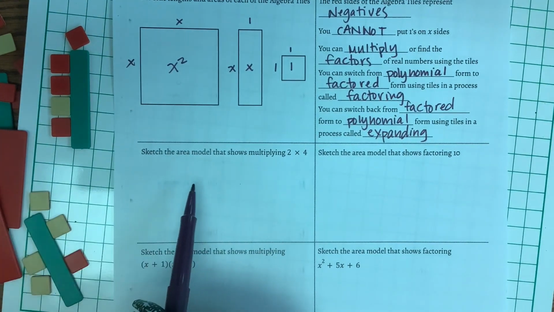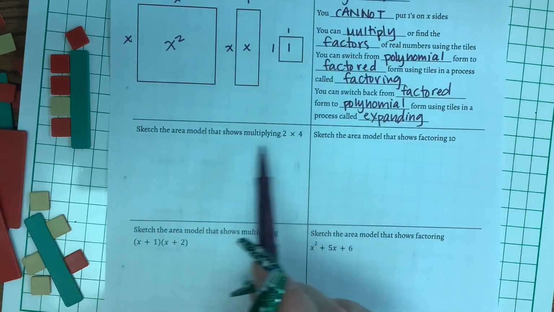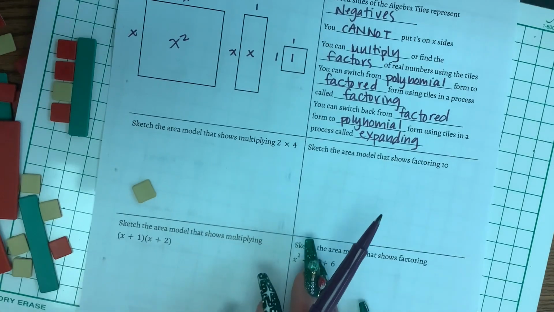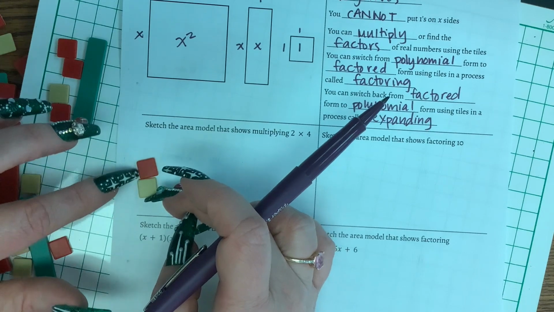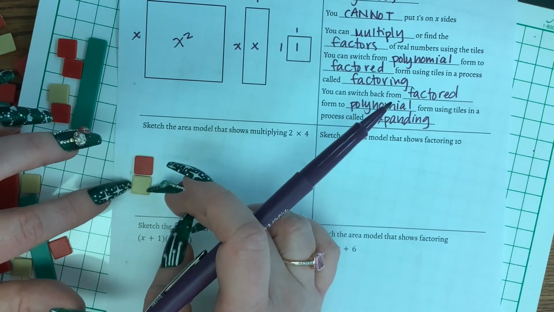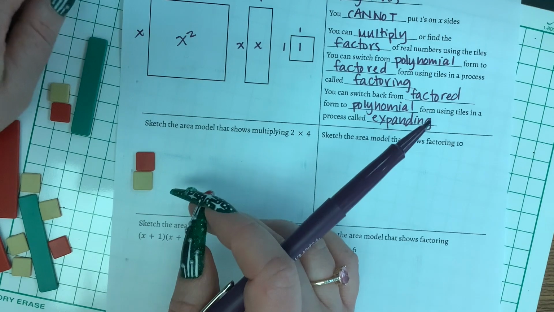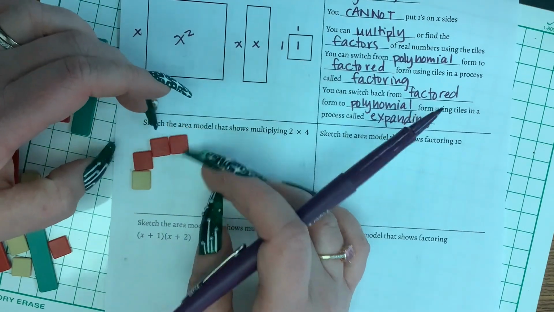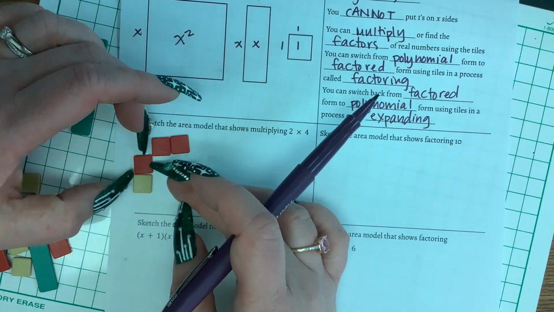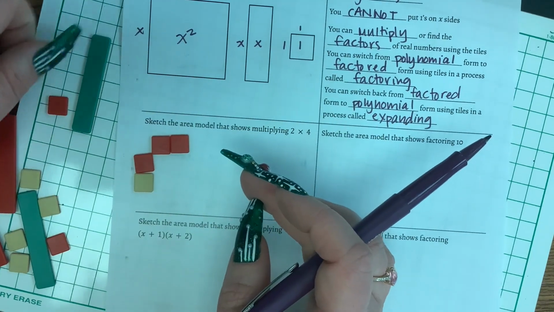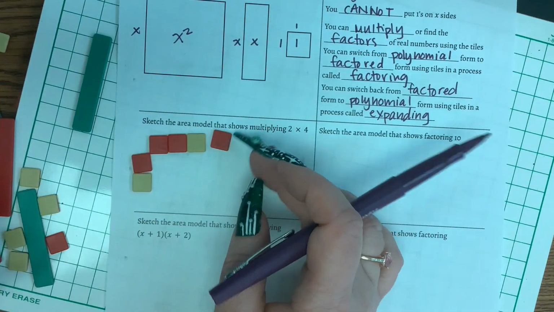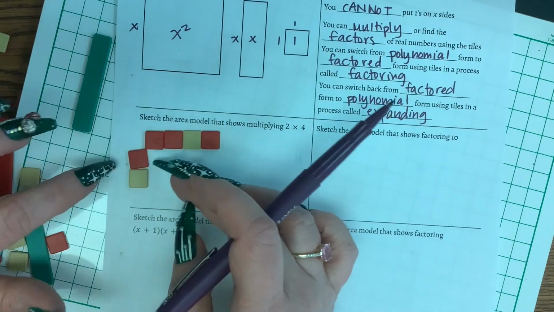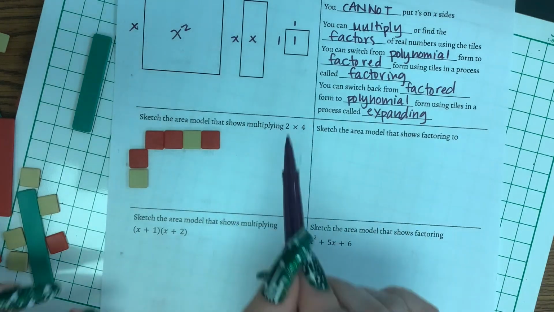So let's say that I wanted to show an area model that's multiplying the numbers 2 and 4 together. So we'll use something concrete. So I'm multiplying 2 on one side by 4 on the other side. It doesn't matter which way these go, but since I have a longer box, I'll do the longer side. Yes, I should have them all flipped over, but it's fine.